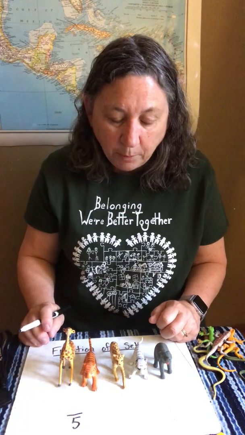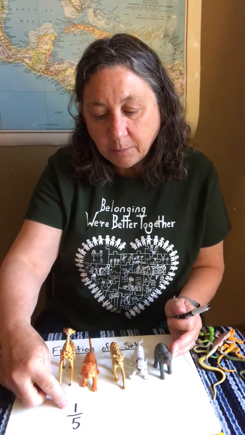So how many animals are in the whole set? There are 5. What other question could we ask? What portion of the animals have a trunk? Well, I think that's an easy one. There's only 1 animal out of all of the 5 that has a trunk. Some kids like to write 1 out of 4, but that is not correct for fractions. In fractions, this number, the denominator, the bottom one, tells how many are in the whole set. And then this number, the numerator, tells what you're specifically talking about, like an animal with a trunk, 1 out of the whole set of 5. It's also known as 1/5, right?